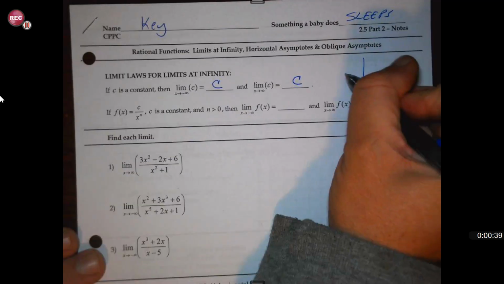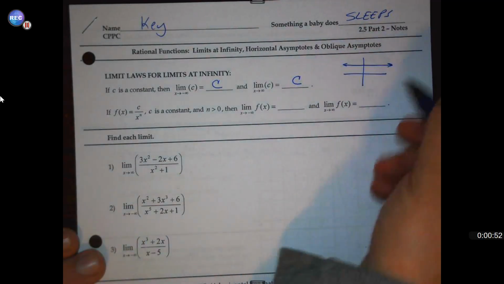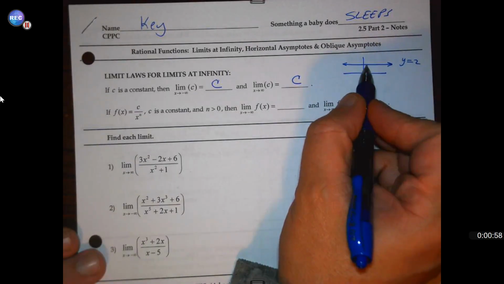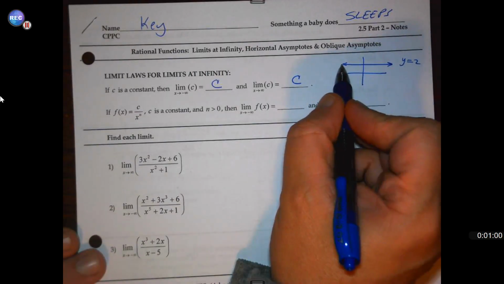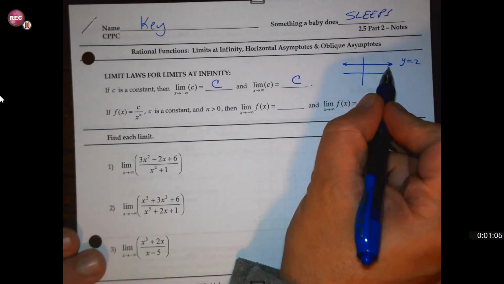So when you have a constant function, something like, let's say, y equals 2, the limit as x goes to either positive or negative infinity of that constant function y equals 2 would just be 2, because the y values do not change on a constant function. So as x goes to negative infinity, your y is always at 2. And as x goes to positive infinity, your y is also at 2.